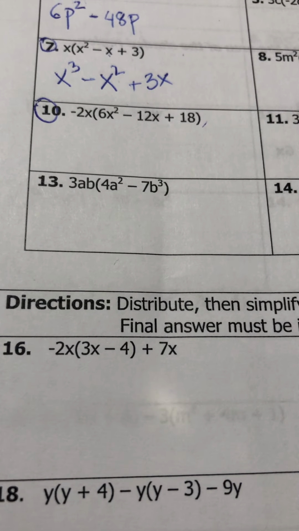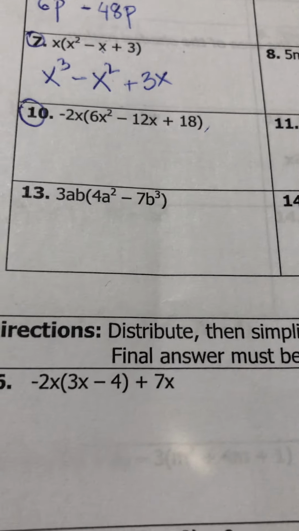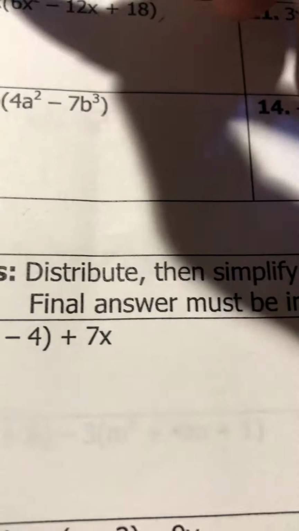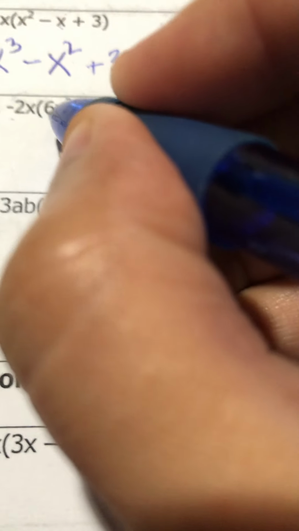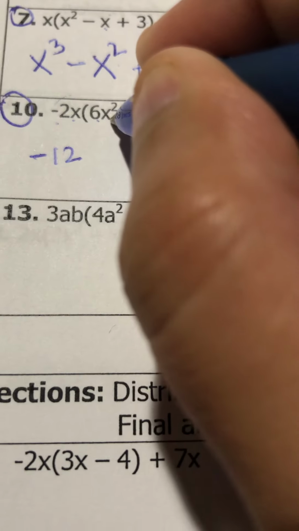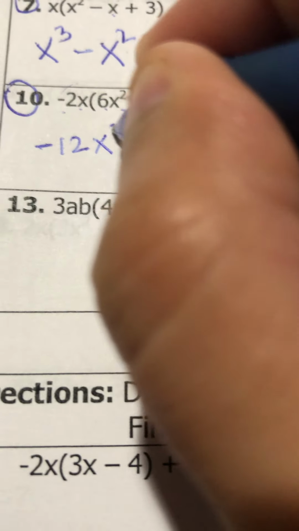Negative 2x times 6x squared minus 12x plus 18. So I'm going to distribute this negative 2x to all these terms inside. Negative 2 times 6 gives me negative 12, and x times x squared gives me x cubed.